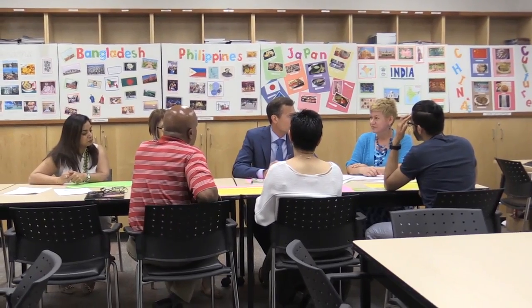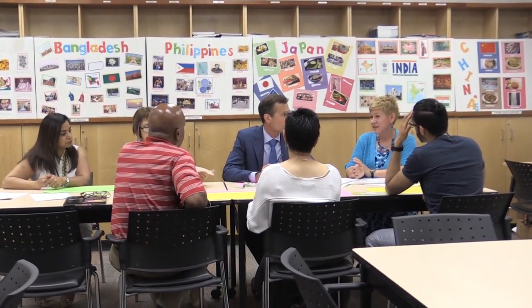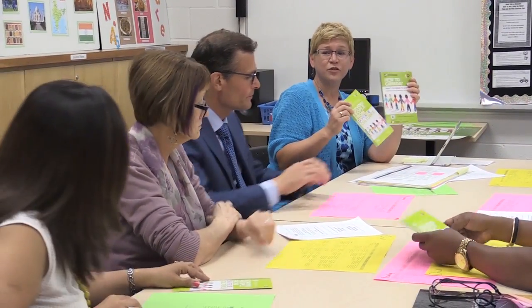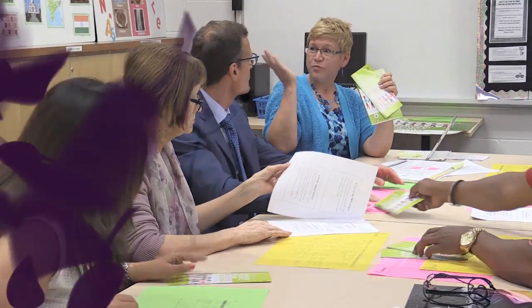And how are we using this tool to be very intentional around the supports, whether they're going to be resources or staffing, etc., to ensure that the success of our English language learners are met.